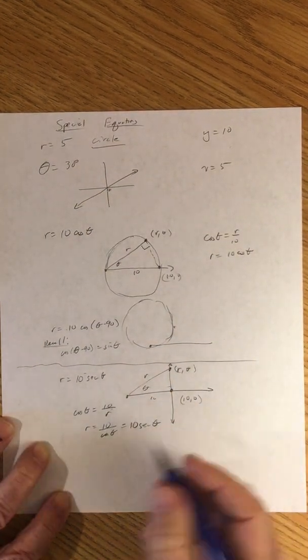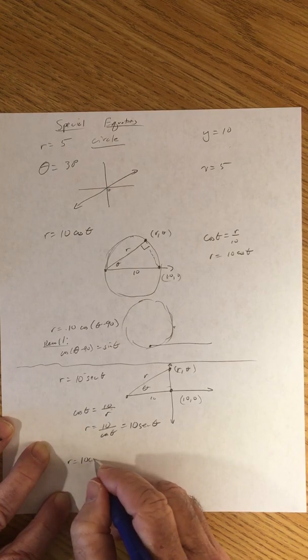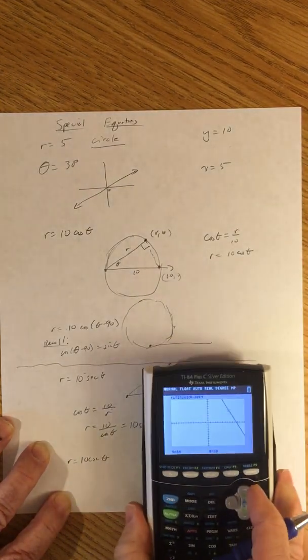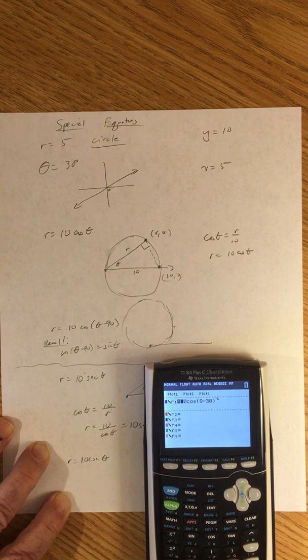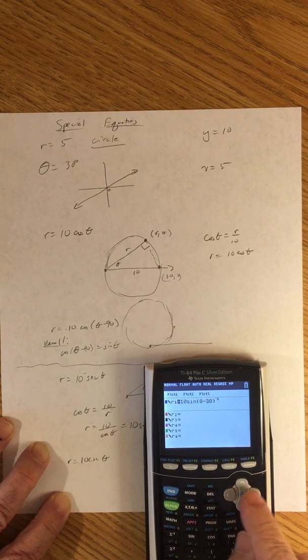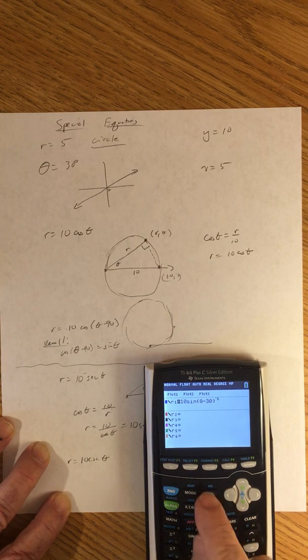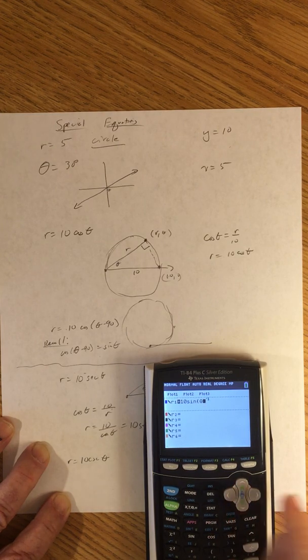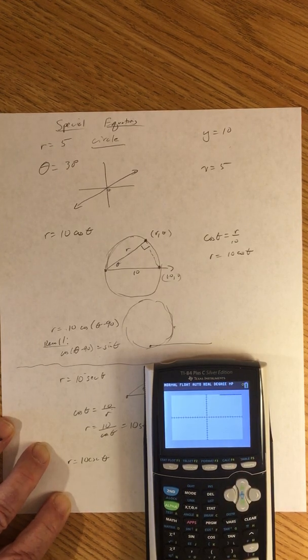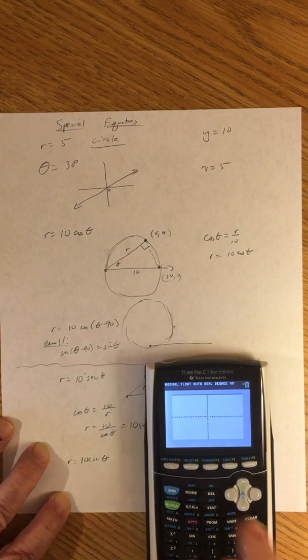All right, and then again, I could get, say, 10 cosecant theta. Just change that to sine and get rid of this stuff. I get a horizontal line. You can barely see that. Let's make it 5.